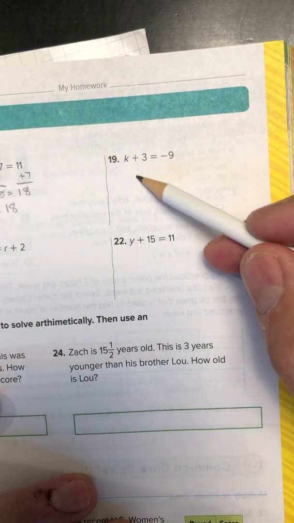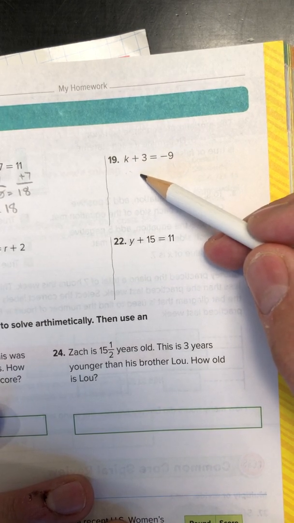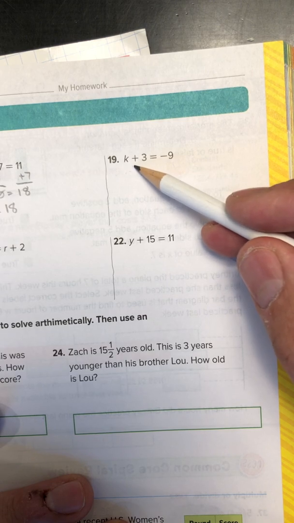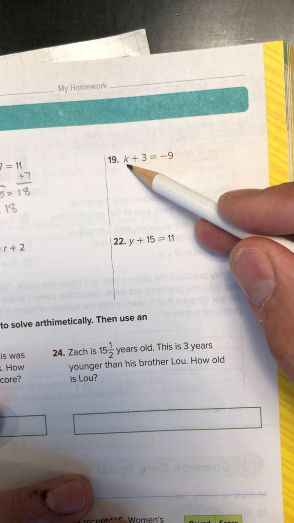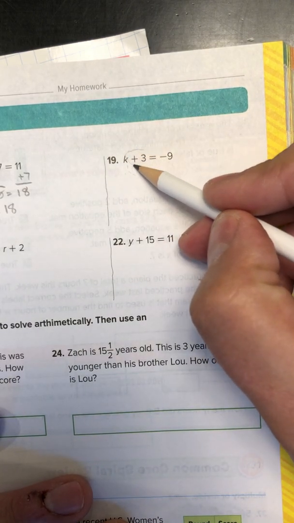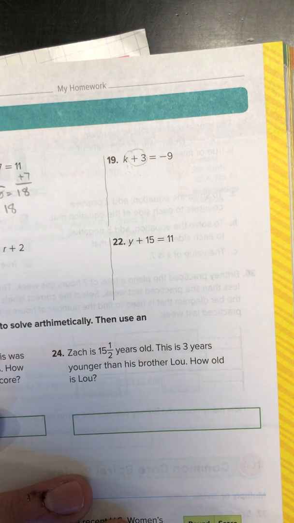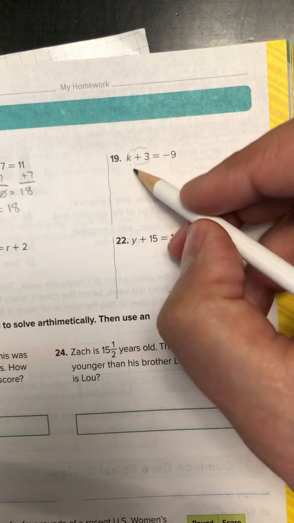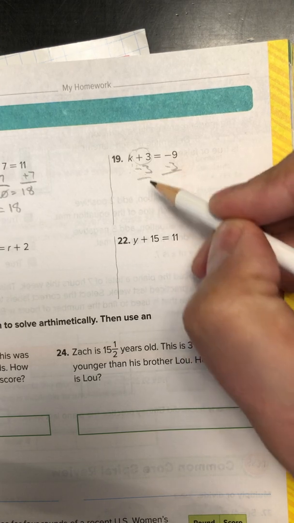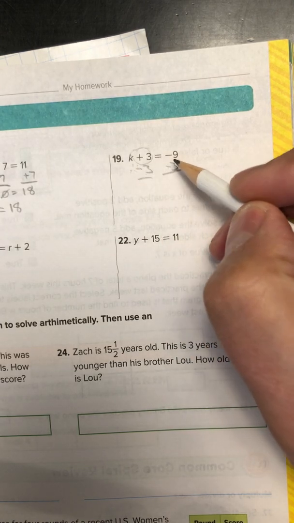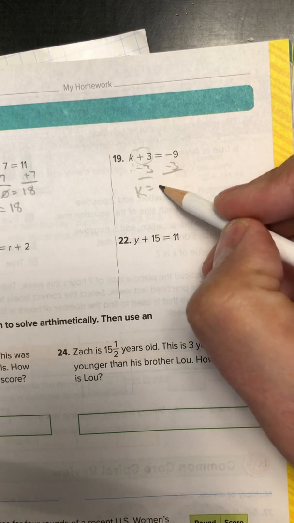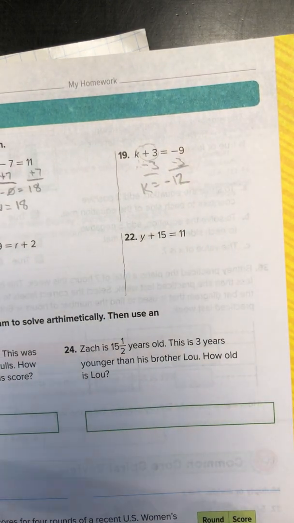All right, well, I have k plus 3 is equal to negative 9. What do I have to do? I need to isolate, I need to get this variable all by itself. What's in my way? It's that plus 3. I need to subtract 3 from both sides. If I do it to one side, I have to do it to the other. I have to make it even. K is equal to negative 12.